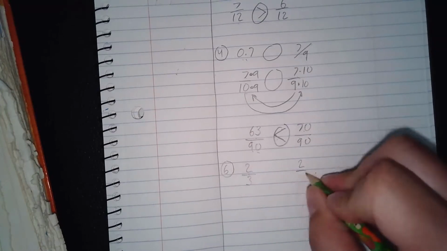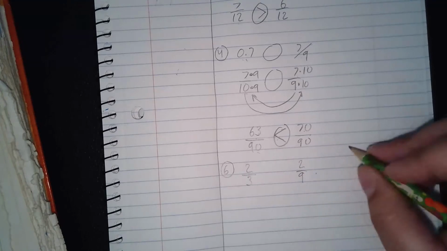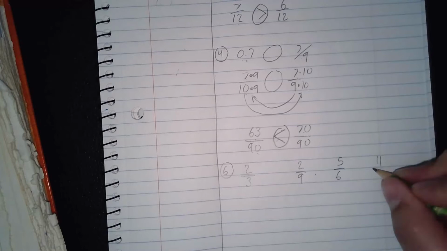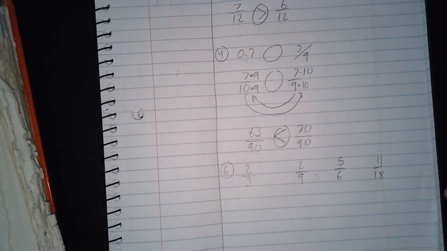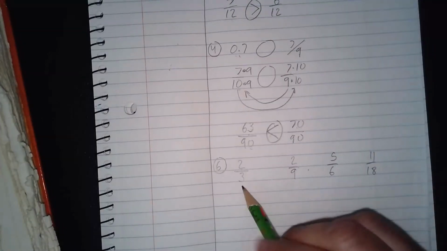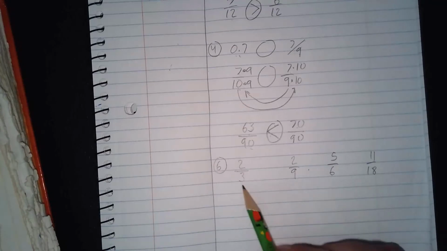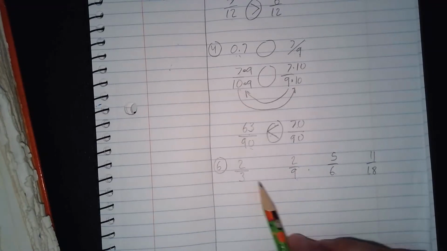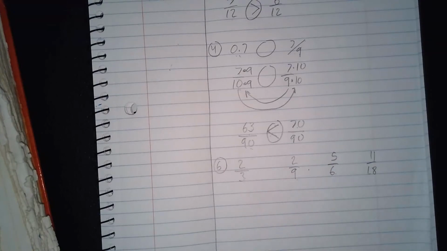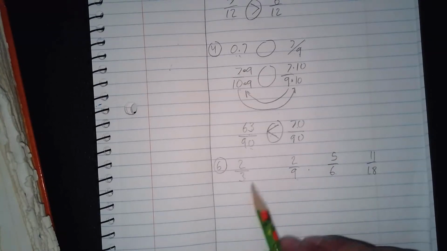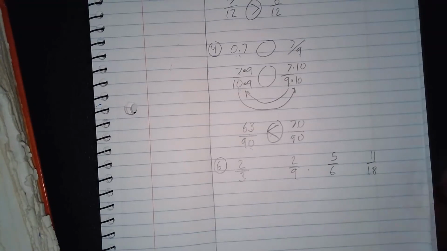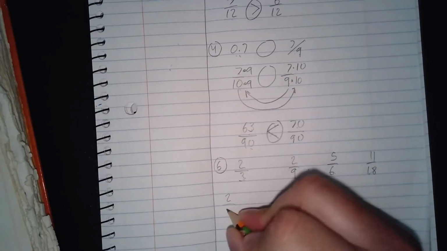2/3, 2/9, 5/6, 11/18. 4 different fractions, 4 different denominators. I need a common denominator. I'm looking at the denominators right now. 3, 6, 9, 18. I notice that they're all multiples of 3. So with that, I can figure out that the 18 is going to be the LCM, the least common denominator for all these fractions. So let's just do that.